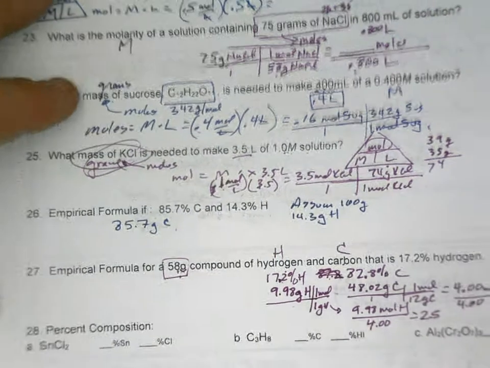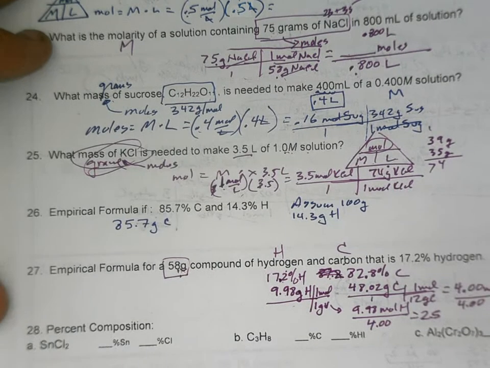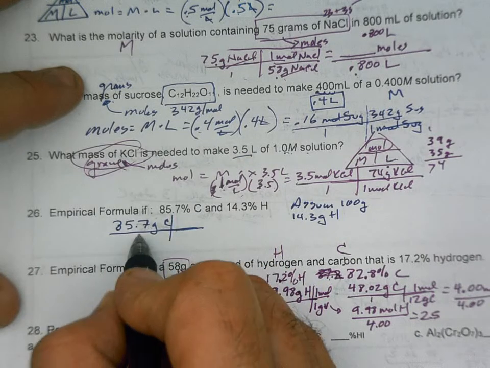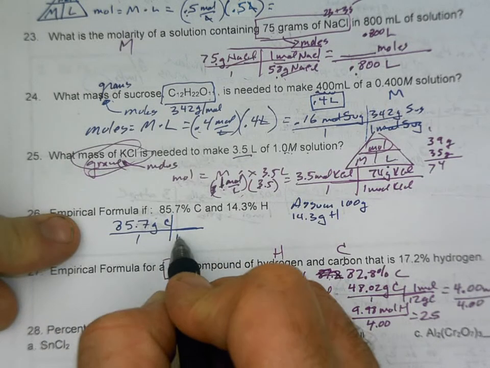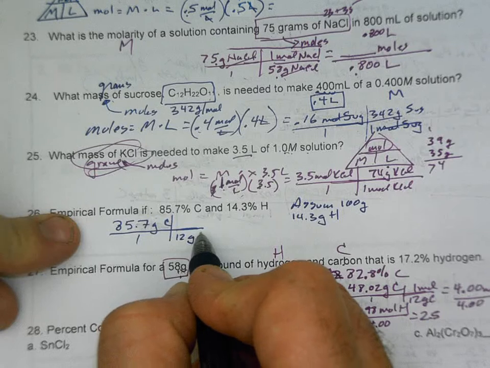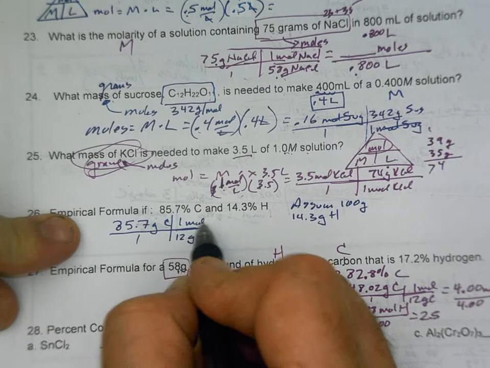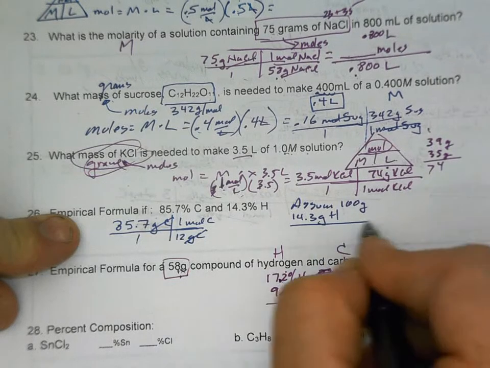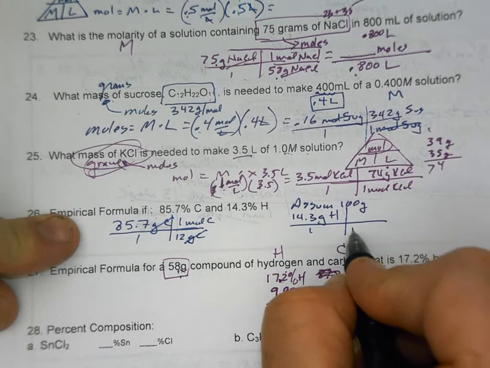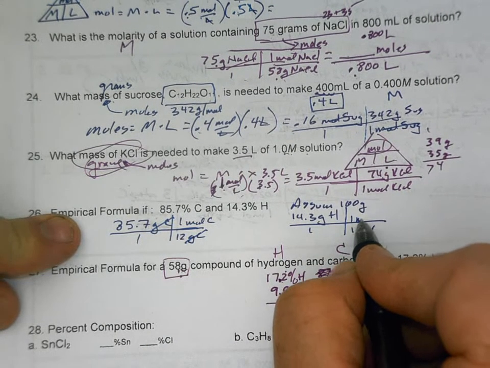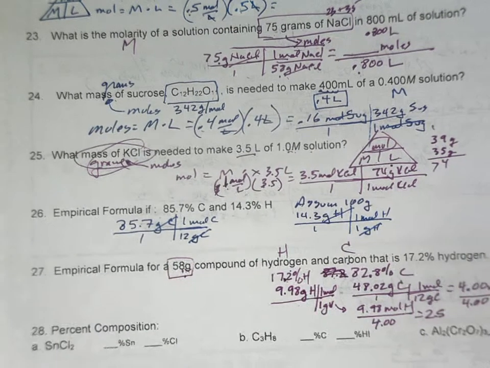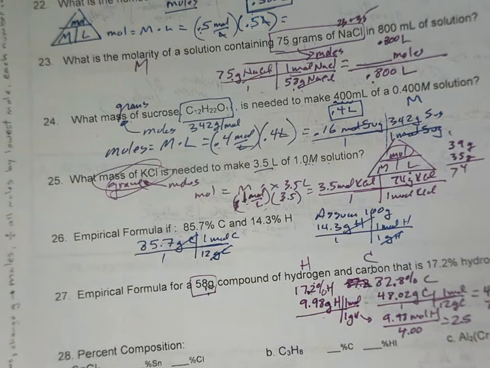The next step, now you've got to change them into moles by dividing by the molar mass. The given over 1, 12 grams of carbon, you get that from the periodic table, is 1 mole of carbon. That cancels and that cancels. Over here, 1 gram of hydrogen is 1 mole of hydrogen. That cancels and that cancels. So when you do your math, I think I pre-did this. I don't want to take the time now to punch you through.